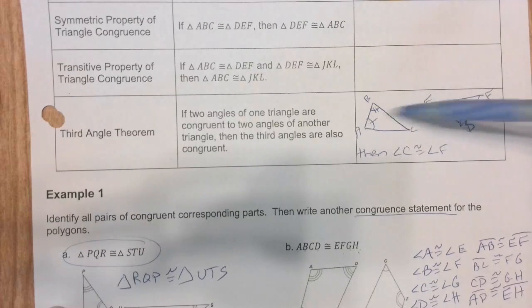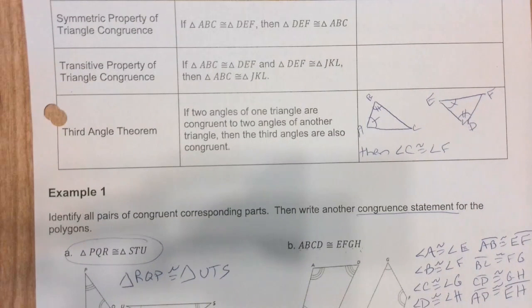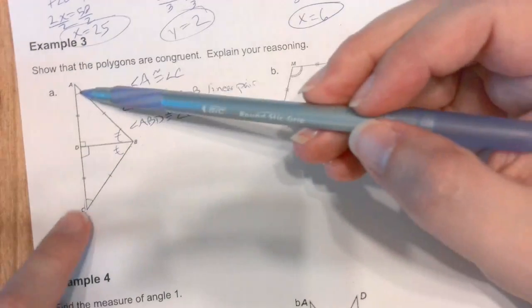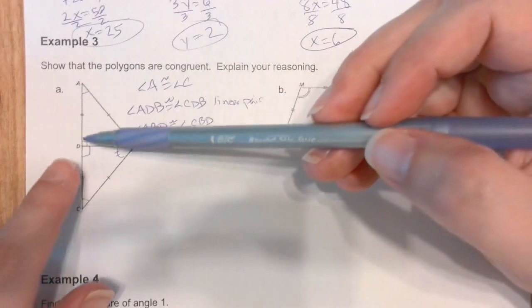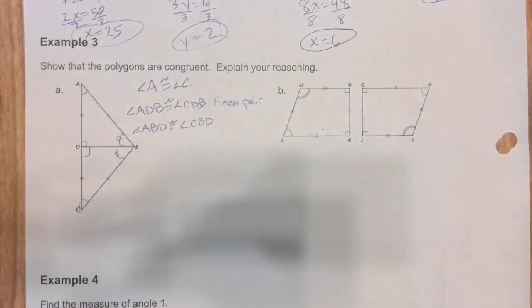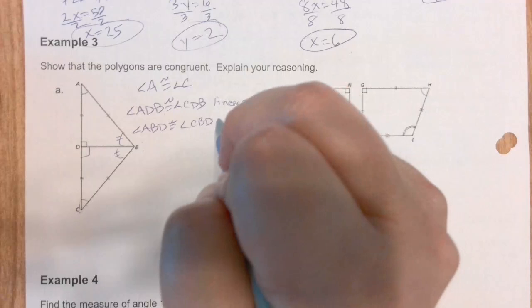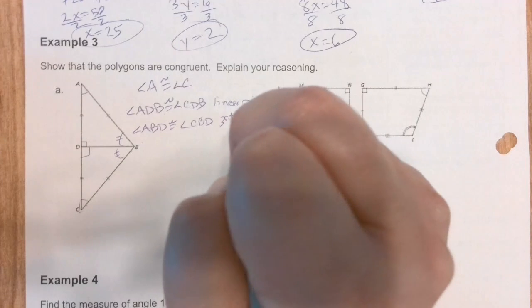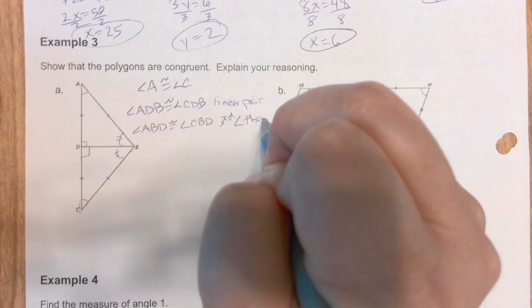It says if two of the three angles have corresponding congruent parts, then the third angle is also congruent. So notice A and C are congruent, the two D angles are congruent, so the two B angles are congruent. It's the third angle theorem.